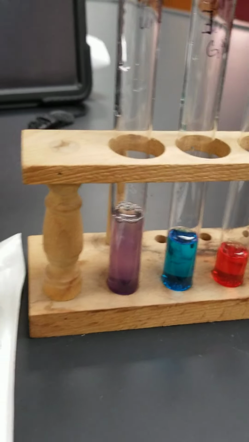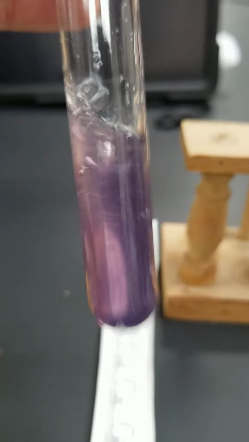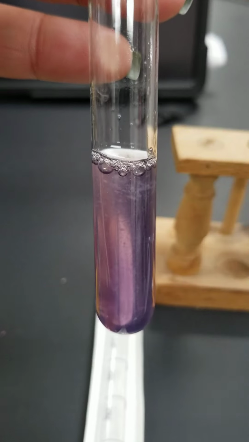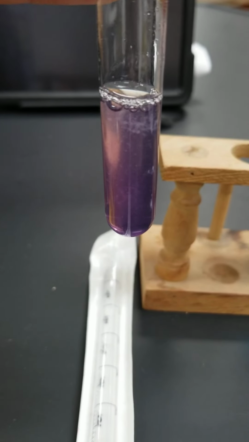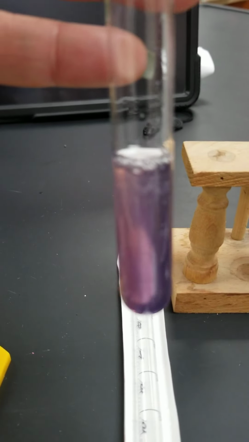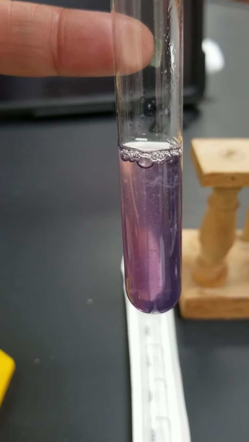You can see that a color change has happened. So it went from being a pale yellow, almost lemonade type color, to this lavender color that has some white precipitate floating in it. So go ahead and record that color change in your data table.